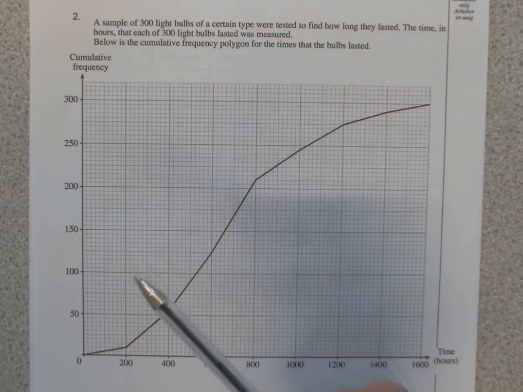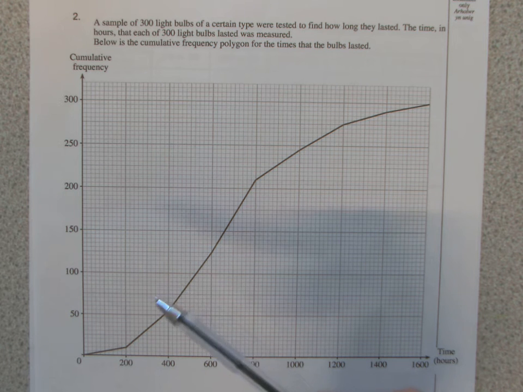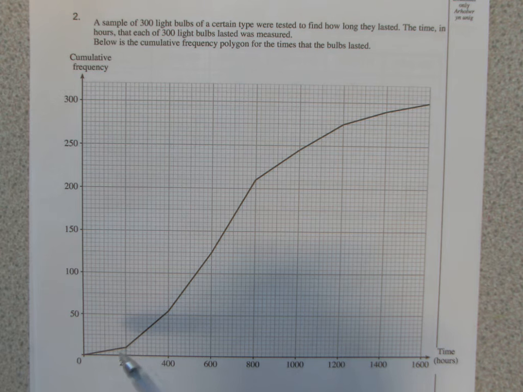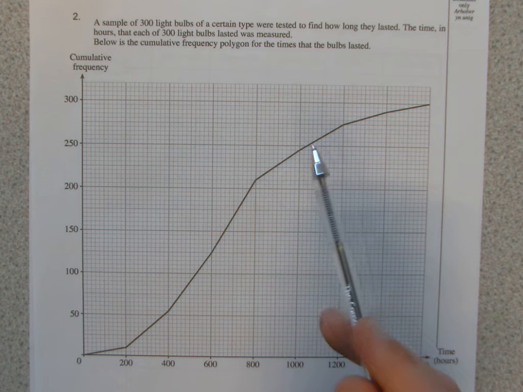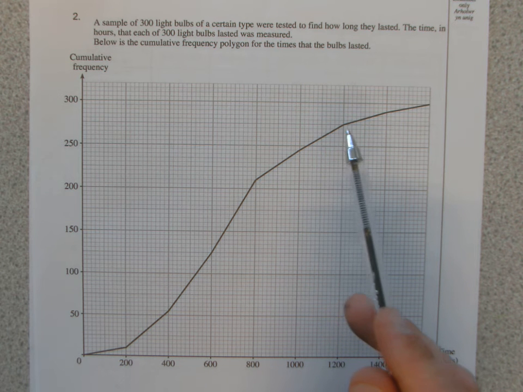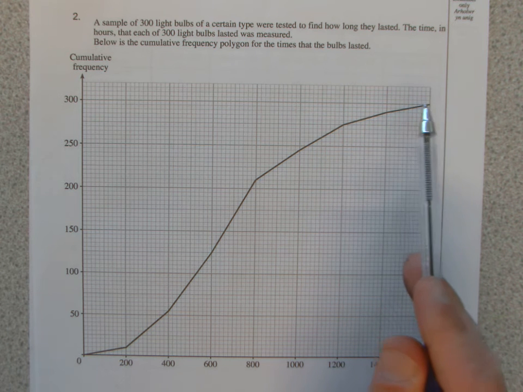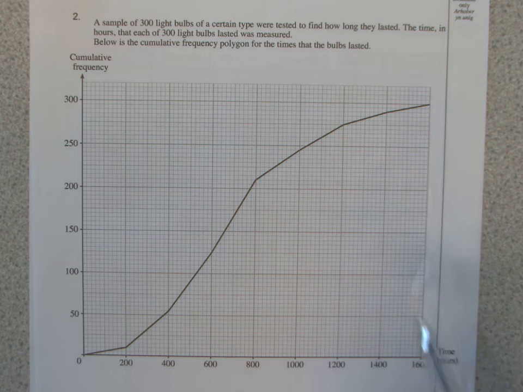Again, you see that word cumulative, it's a running total. So you've got a small number here that didn't last very long. They lasted less than 200 hours, and so on. Then you keep adding, as it says, a running total, the cumulative frequency. So you add in the frequencies until you get to the very best of the light bulbs that lasted up to 1600 hours.